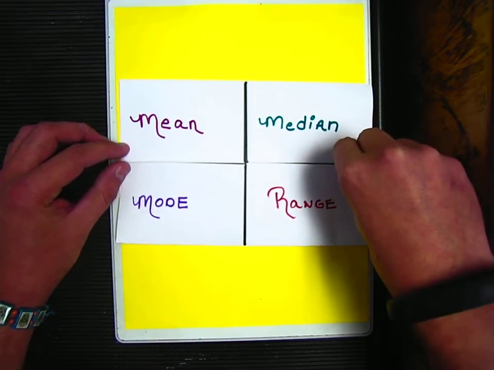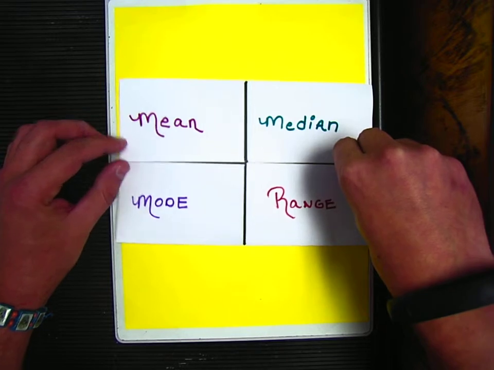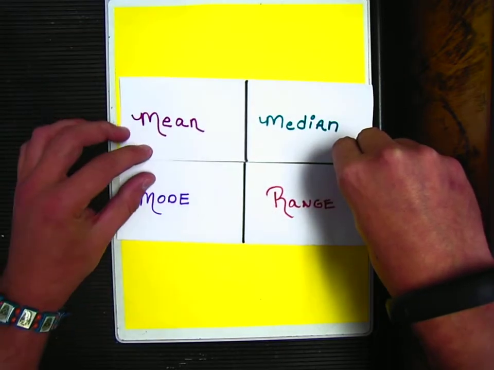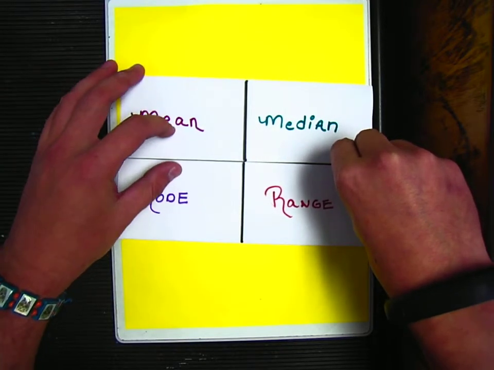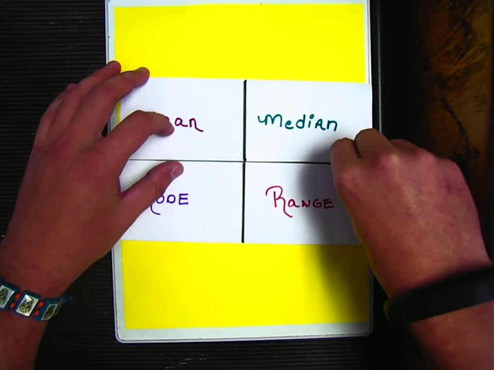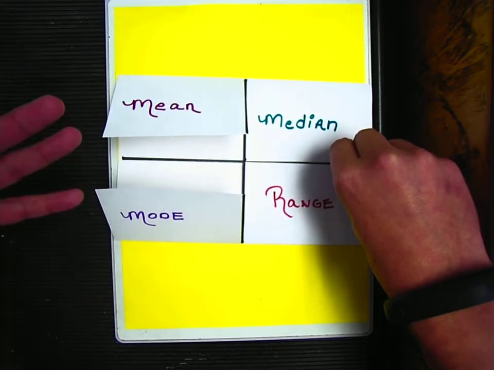So at this time now, go ahead and title or label each one of these outside flaps with mean, median, mode, and range. Try keeping the order consistent so the instructions will flow a lot better for you. When you've completed this, go ahead and keep watching the video, and you'll see what we're going to write down in each section.